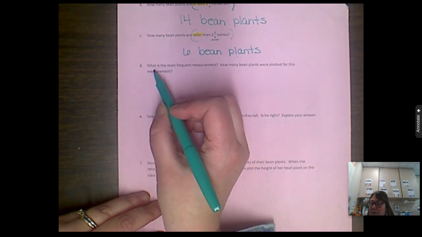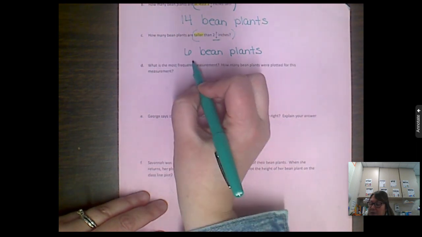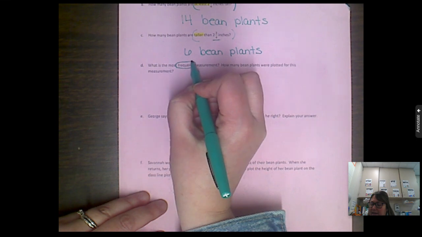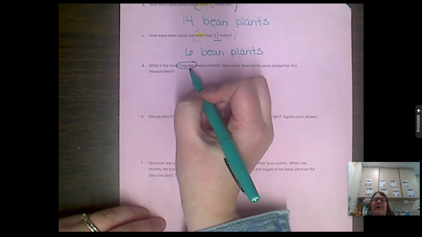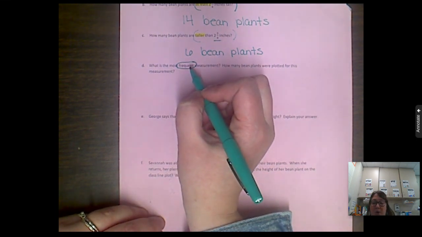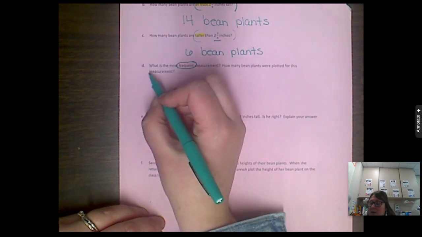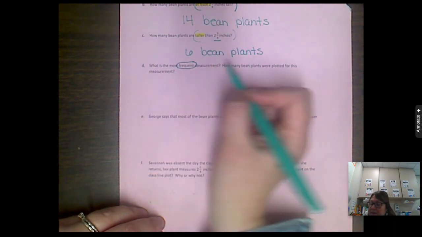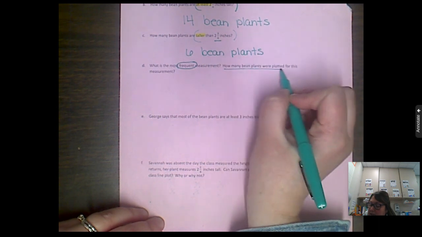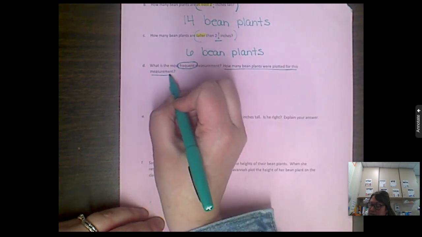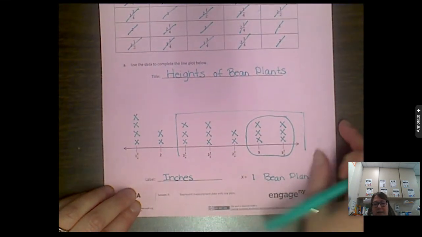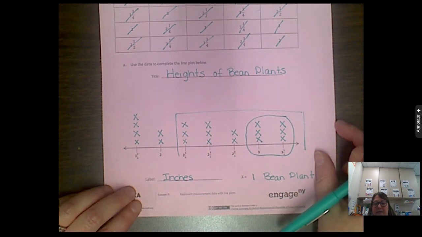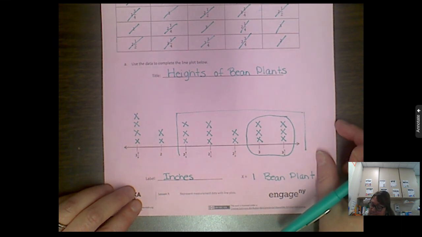Okay. D says, what is the most frequent measurement? We had this yesterday, I think, or our last lesson, frequent. That means which measurement is on there the most, which one has the most X's. How many bean plants were plotted for this measurement? The most frequent means the one with the most. So take a look at our line plot and tell me which one is the most frequent measurement. Which one has the most?